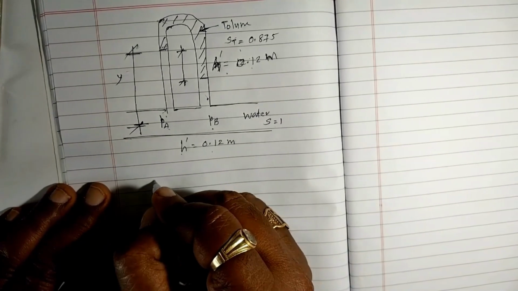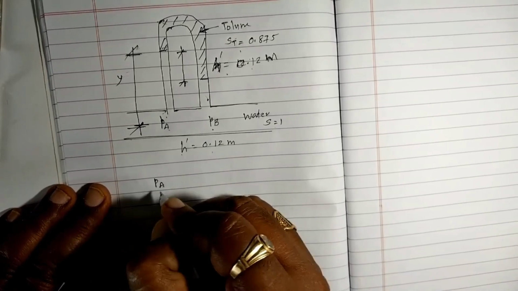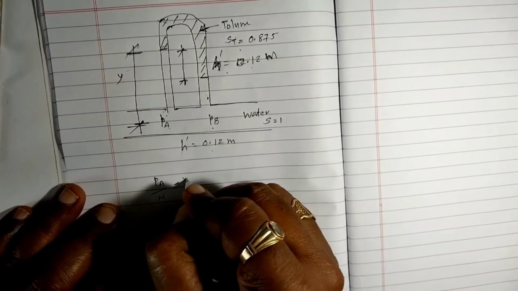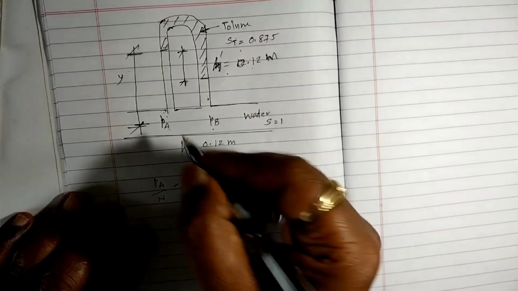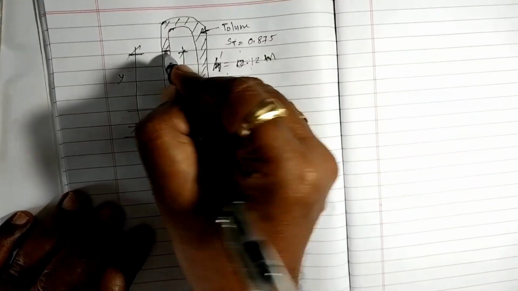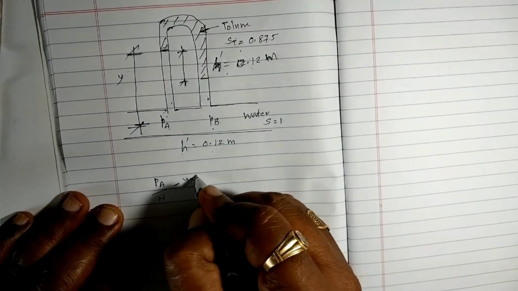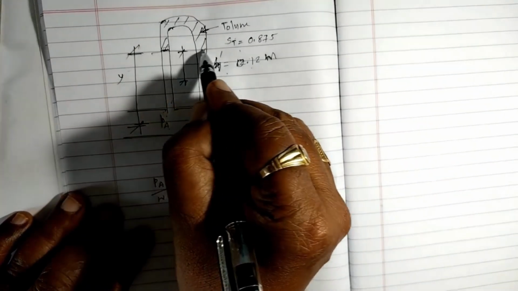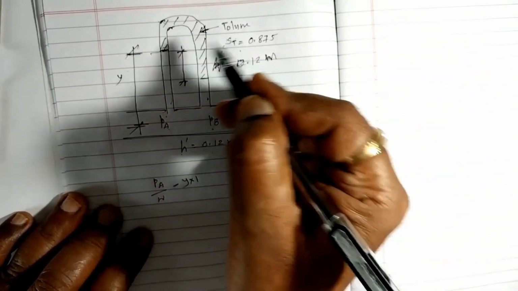So PA by W, going up, minus Y, the specific gravity of water up to this point is 1. Then pressure at this particular point is equal to pressure at this particular point, that is C is equal to C dash.